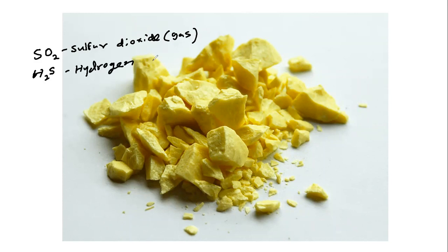I just wanted to see whether you can remember the previous part. Hydrogen sulfide. Actually, it has a foul odor, the smell of rotten fish. Hydrogen sulfide, not ide, sulfide. That also gas.